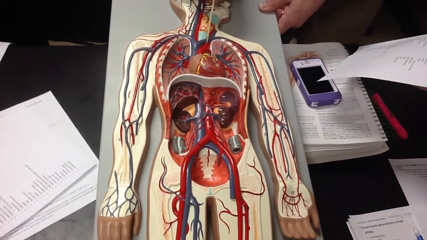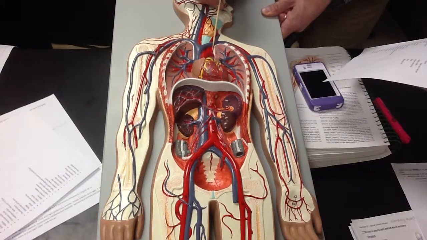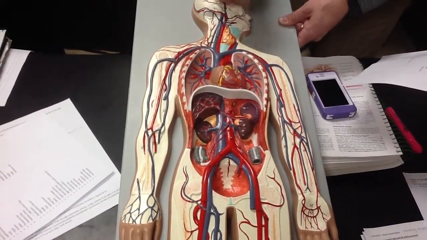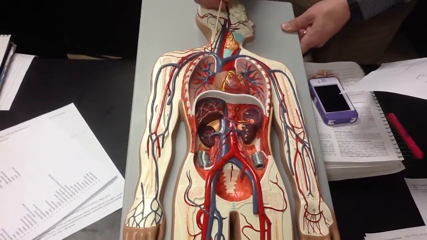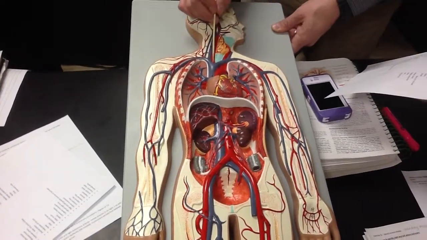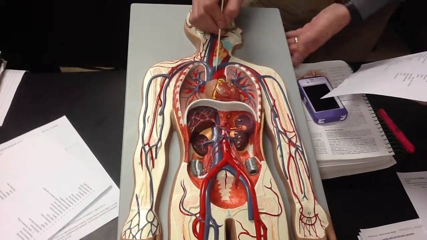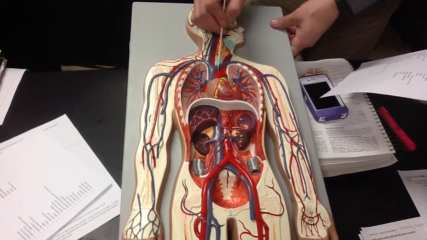I'm sorry, this is left. Left common carotid artery and left subclavian artery, and that one kind of hooks around like an arc. It does so on the right too, right? So there's the right subclavian and the right common carotid, but it's a branch off the brachiocephalic on the right. Remember that? Veins don't do that.